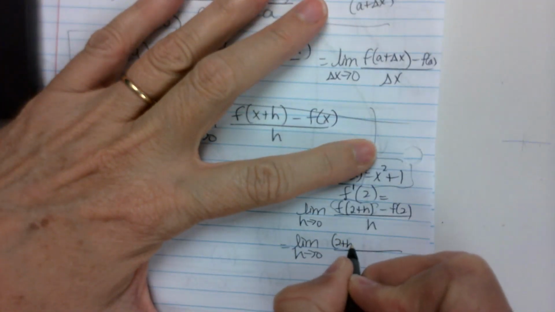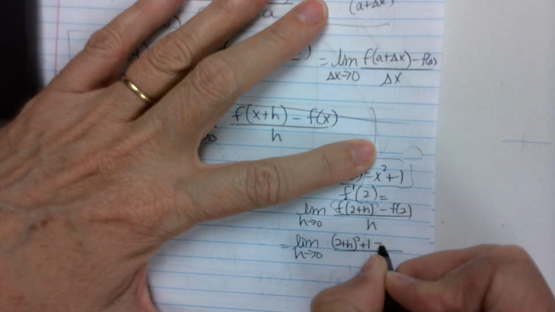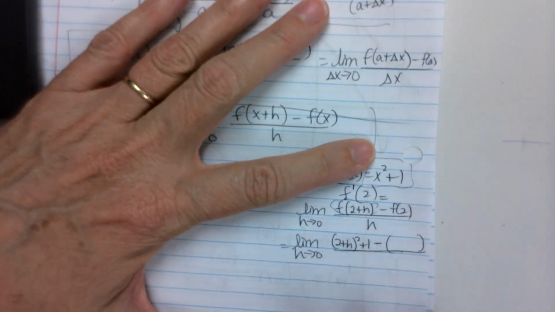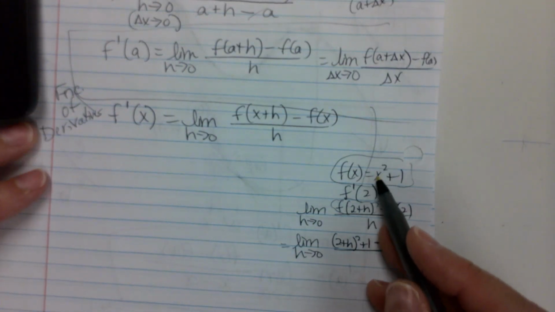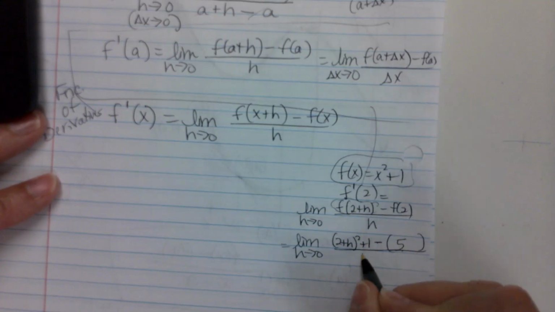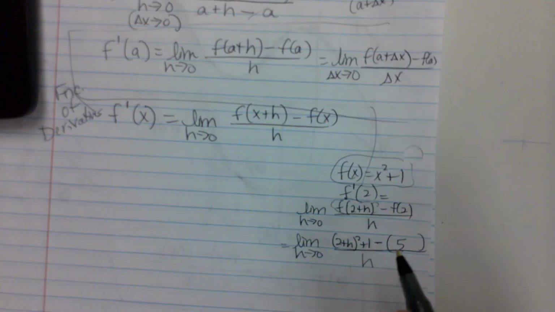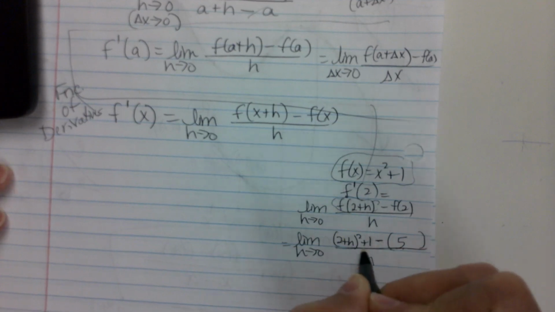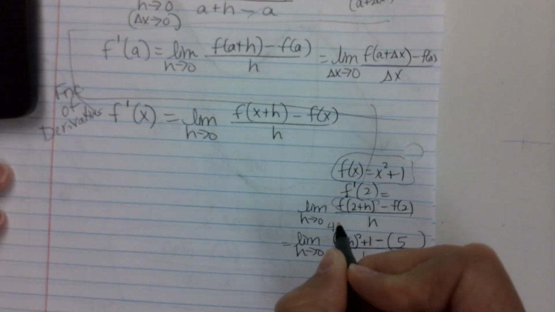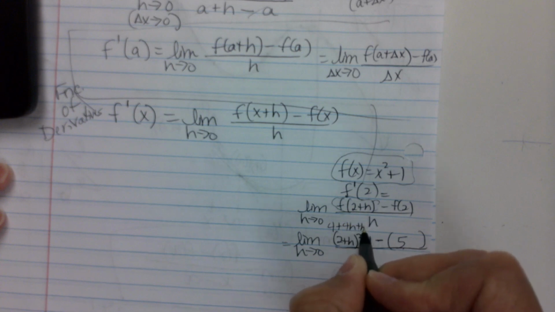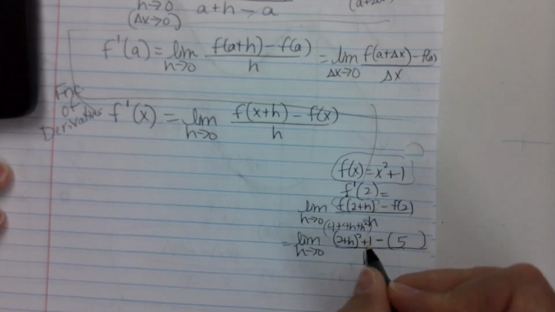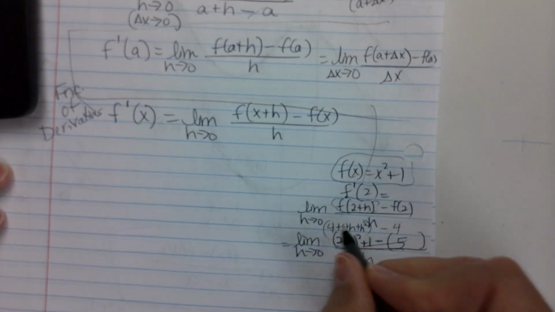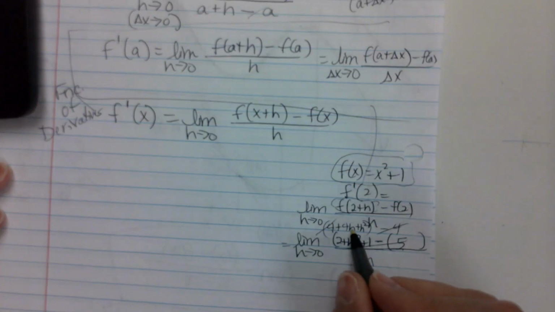2 plus h squared plus 1 minus, use parentheses liberally, f of 2, you might not need it. 2 squared is 4 plus 1, we already did it, right? But now we have to distribute, FOIL it out, right? What is 1 minus 5? Negative 4. Oh, I got a positive 4 there and a negative 4. Everything else has what in it? H.